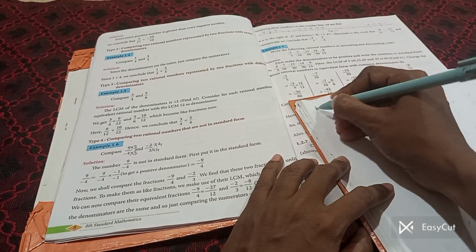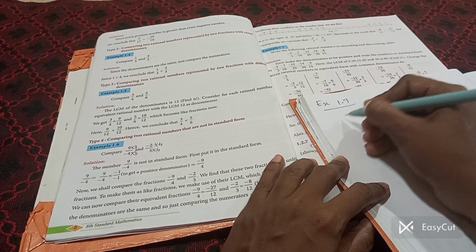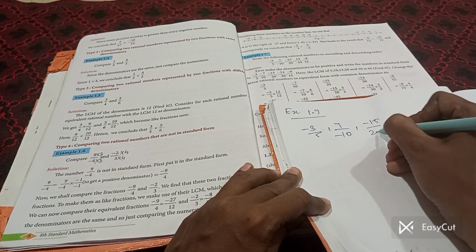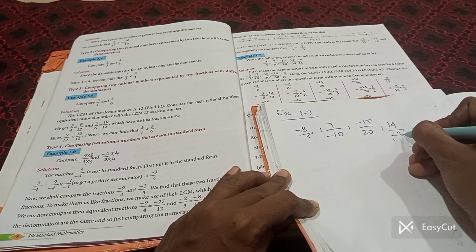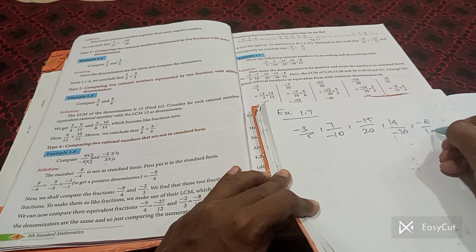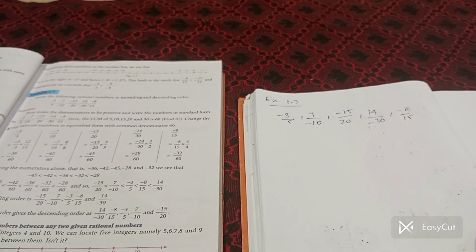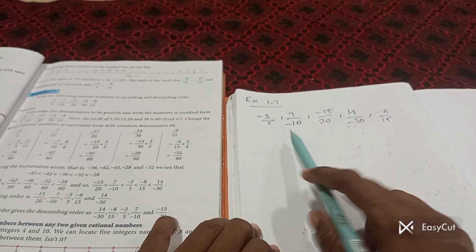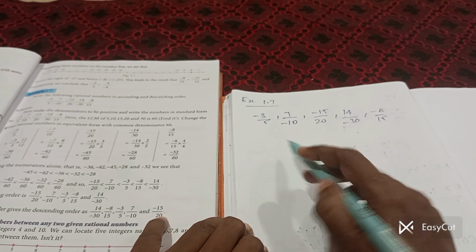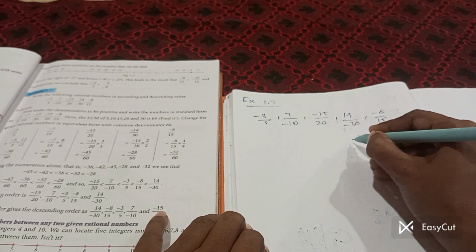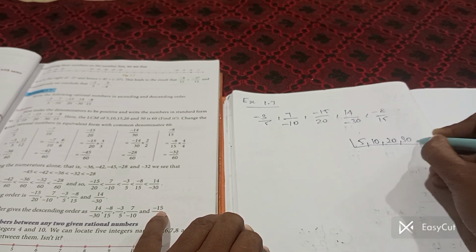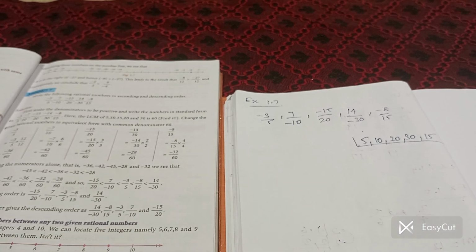Example 1.7: minus 3 by 5, 7 by minus 10, minus 15 by 20, 14 by minus 30, and minus 8 by 15. Now you see in the denominators all the values are different, but they are all divisible by 5. We have to take the LCM of all these. Okay, see 5, 10, 20, 30, 15, because we have to compare all those numbers.